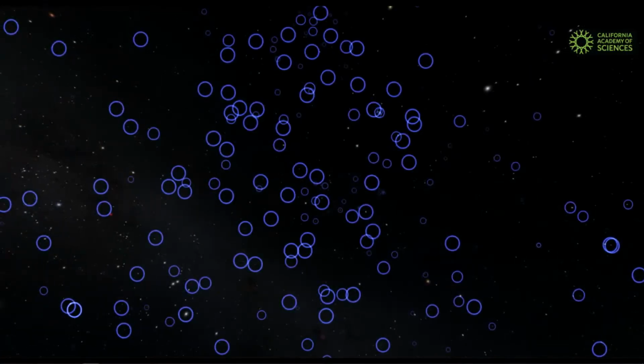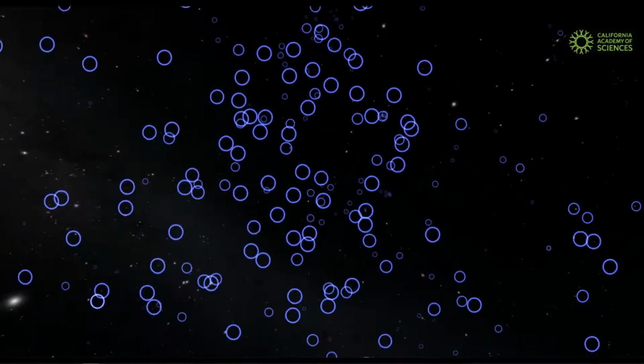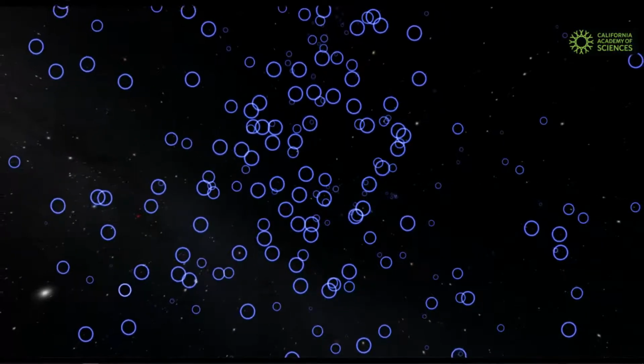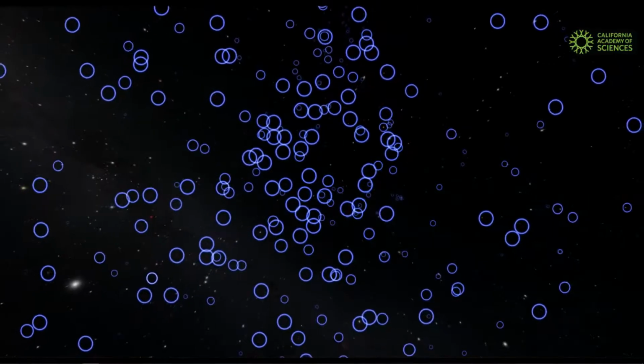And I'm going to bring up another thing here to show us the locations of which stars have their own planets. So every single one of these blue markers here is showing us the location of a star that we know has exoplanets, what we call planets outside of our solar system. And we've only recently learned about these as well.